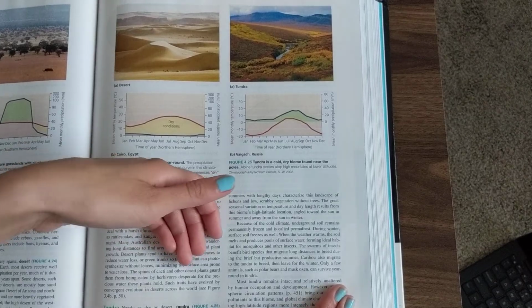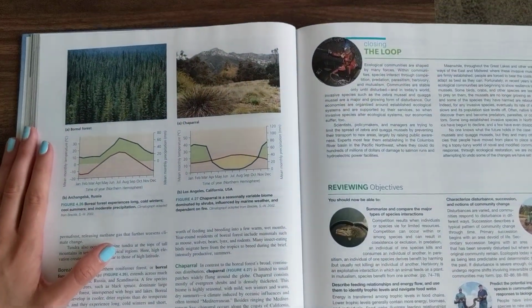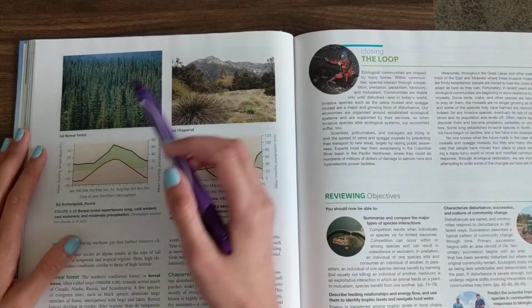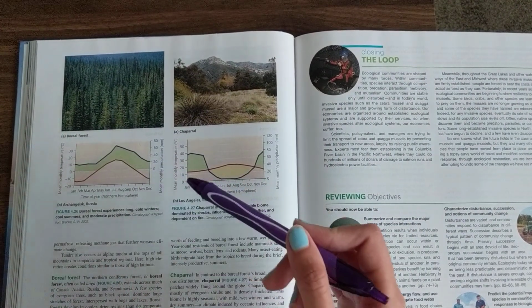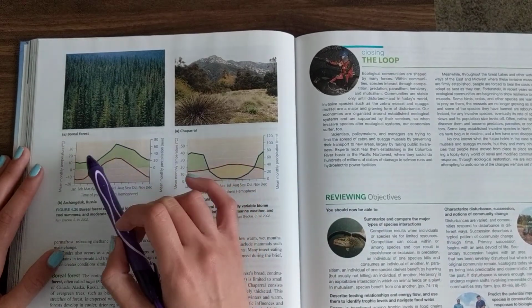Here is a boreal forest. Boreal forests are found mostly in Canada and in Russia. They're cold, but temperature and precipitation also change seasonally.